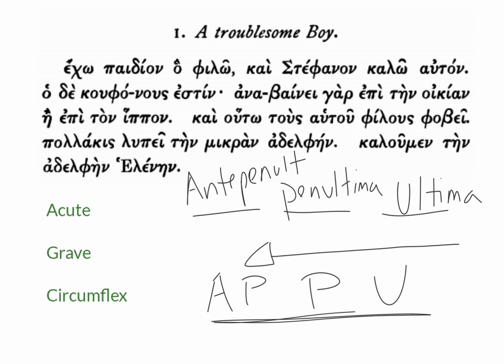And an understanding of these final syllables will shape our understanding of the proper syllabification and pronunciation of the Greek language.